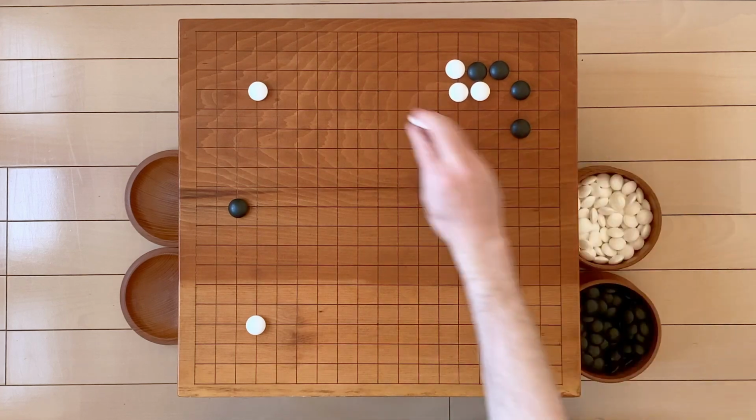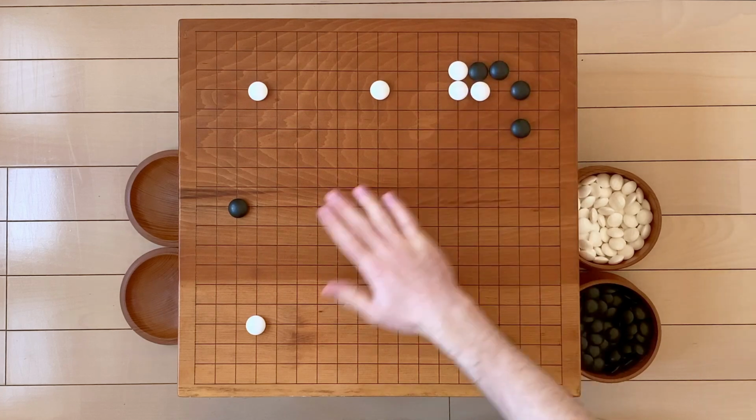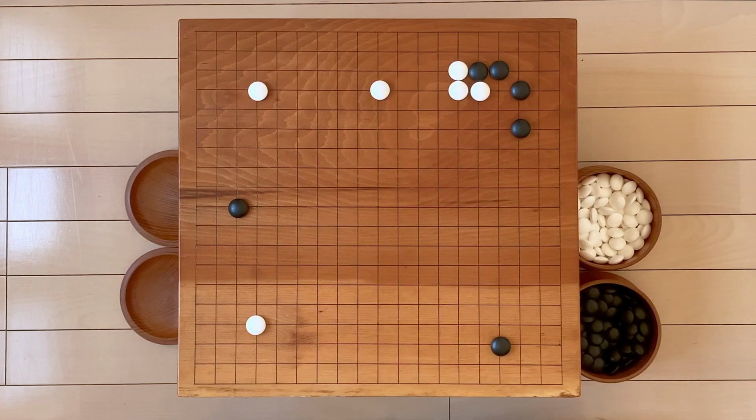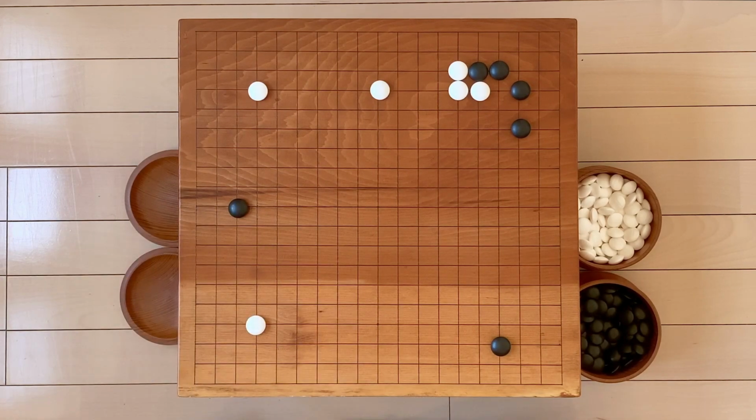And now, continuing, white has made a nice little extension here, and he's looking to maybe make a moyo later. Now, you are black in this situation. Maybe your splitting move wasn't the best, but now it's your turn. Where is the direction of play?